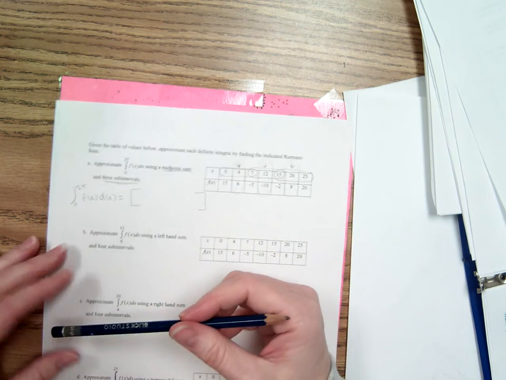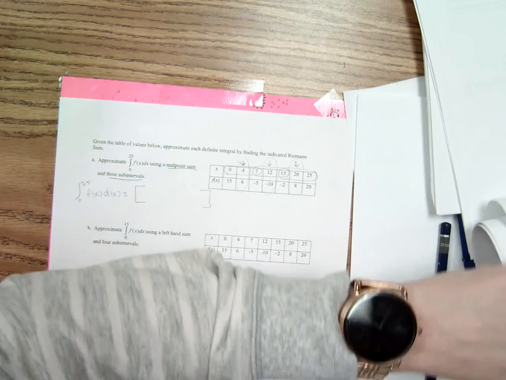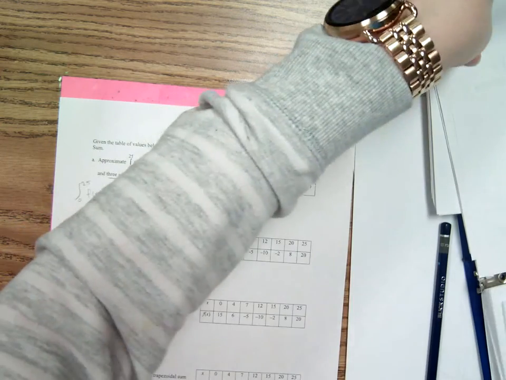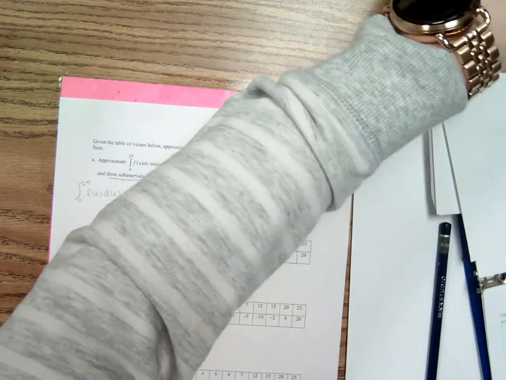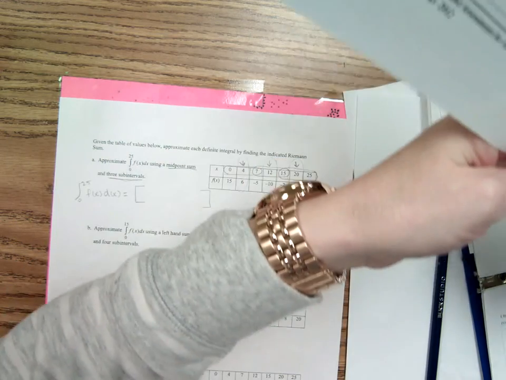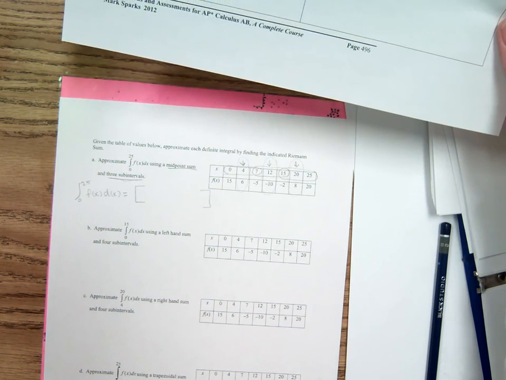All right, we'll look back on your midpoint. Let me see, what page was that? 496. I'm almost there. That's it right there.